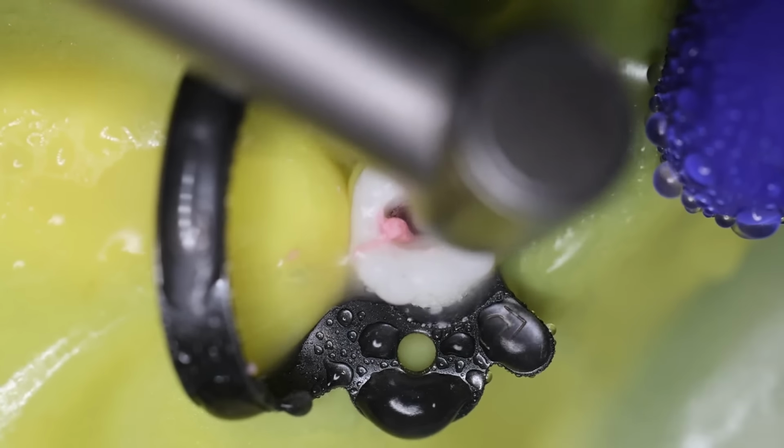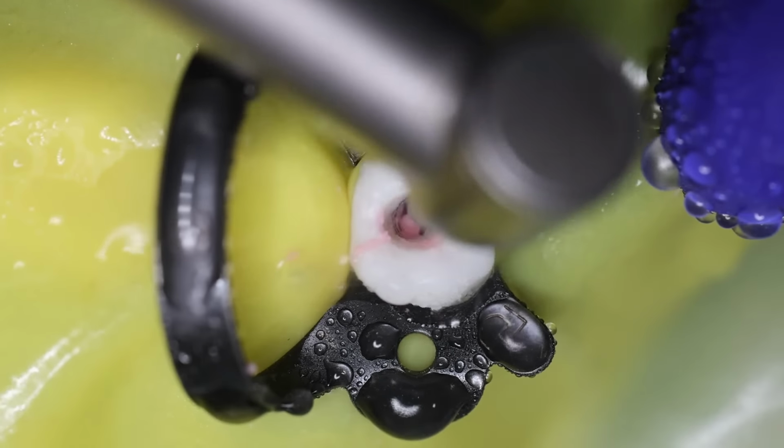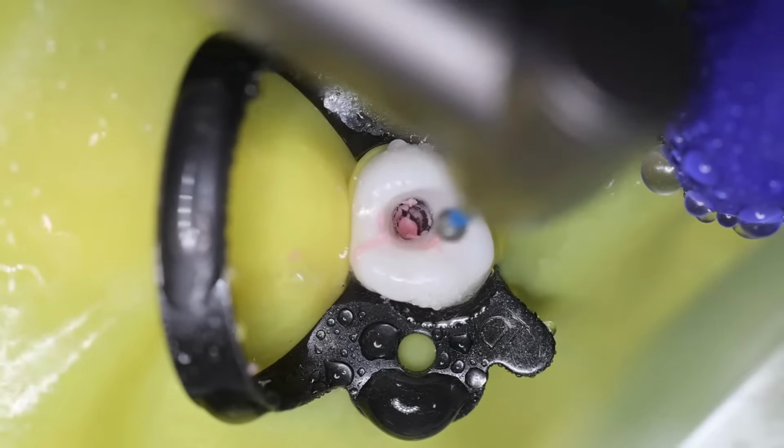The pulp tissue may start appearing, so don't worry, this is the coronal pulp tissue that you have to remove.